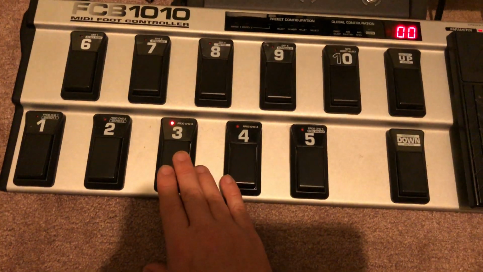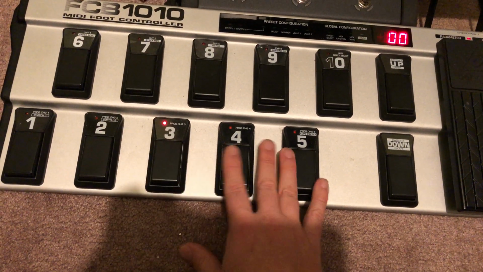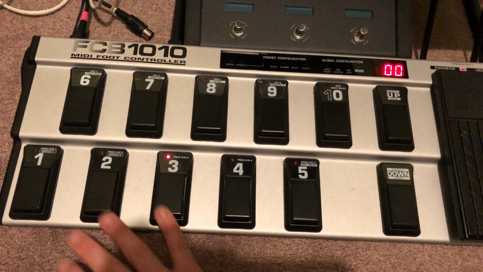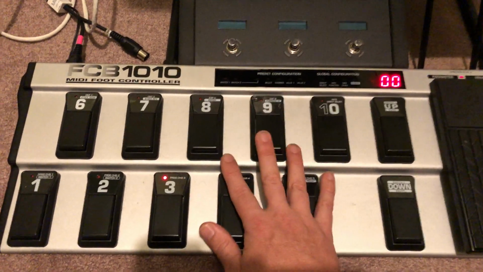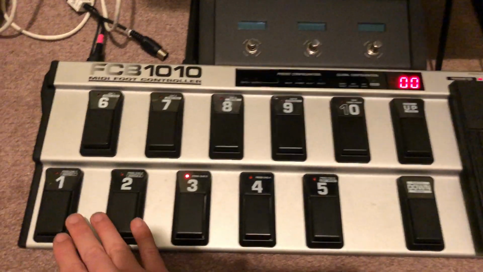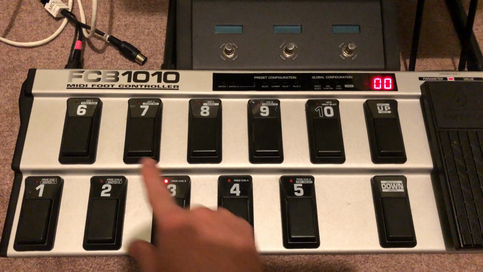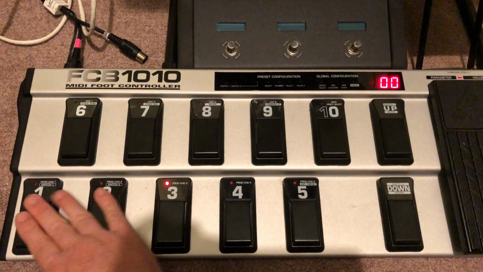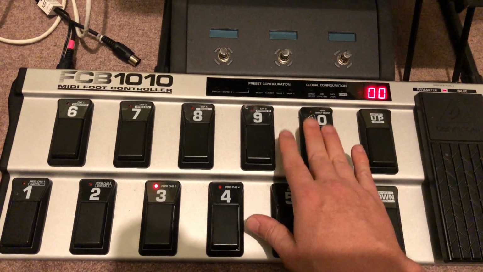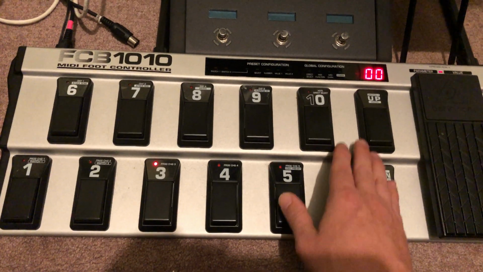I don't recommend using more programs, or more presets than you actually need, because it can get kind of confusing. But let me show you one trick with this. So again, you can just extrapolate this method to all 10 pedals. So you can go 0, 0 to 0, 9, so basically 10 presets with these 10 pedals. But let me show you a trick here.